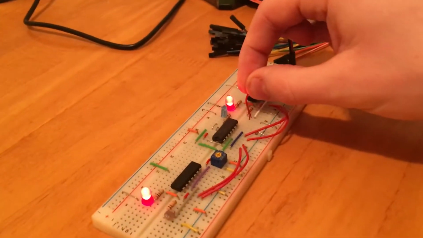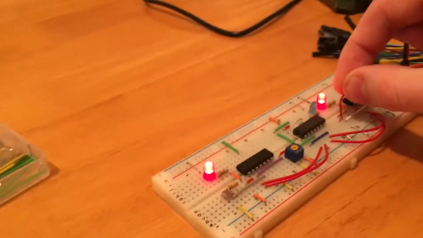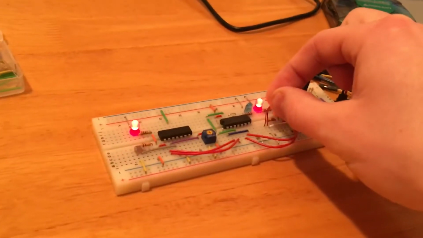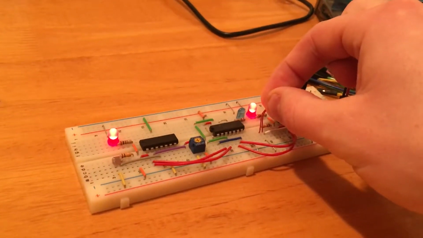Okay, so this is a project. Essentially, what it's... Sorry, take it when I ask you to take it.